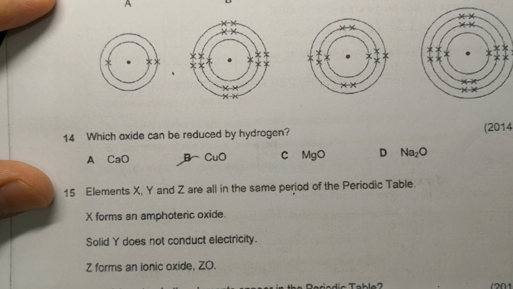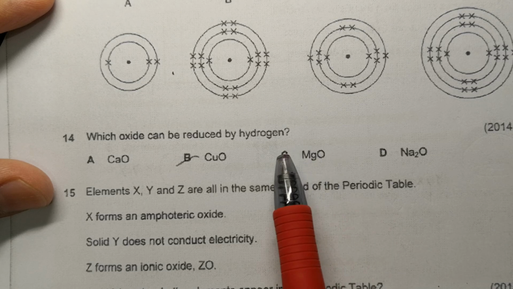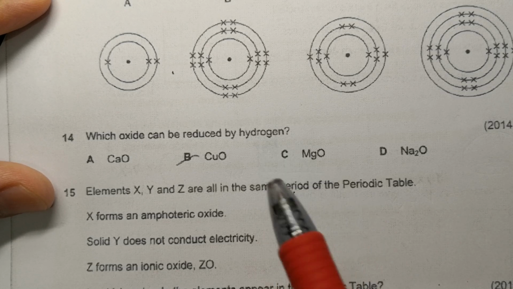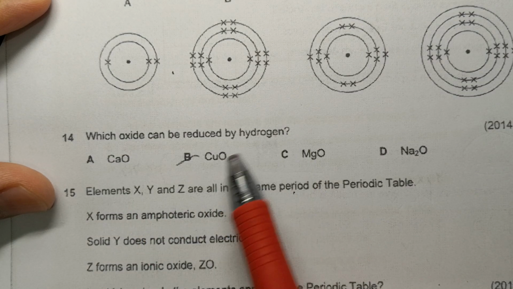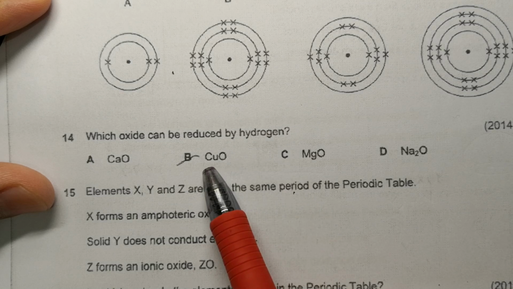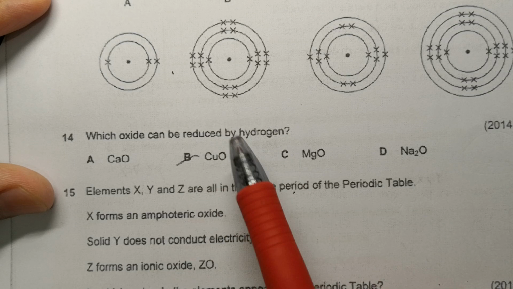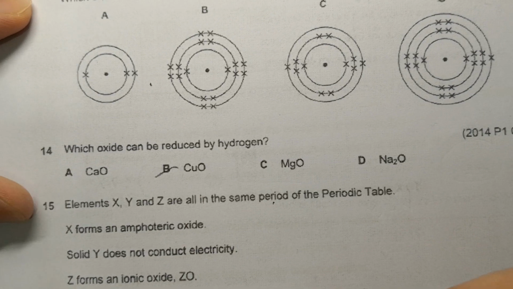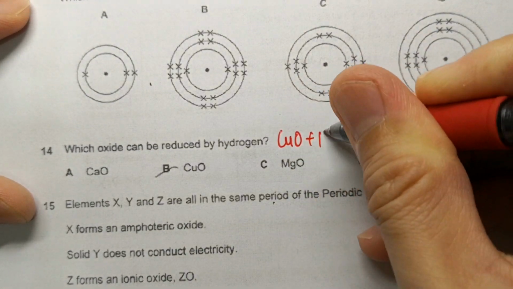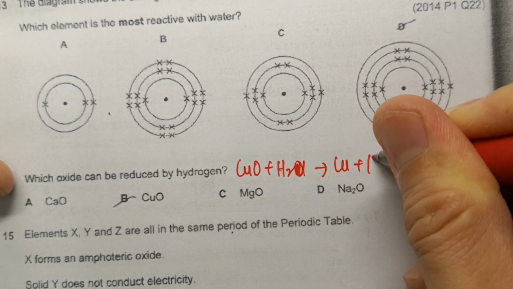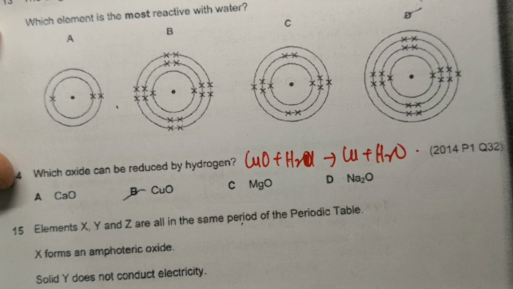Which oxide can be reduced by hydrogen? Which oxide can be reduced by hydrogen? Actually, this one is from the metals chapter. Then you have to look at the reactivity of hydrogen and the metal. Hydrogen is above copper in the reactivity series. So that's why you can use hydrogen to displace the oxygen from copper oxide. Yeah, so you can actually do it like that. Sorry, H2. Then you get Cu plus H2O. Okay, the oxide can be reduced by hydrogen.